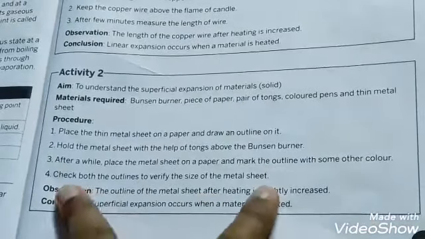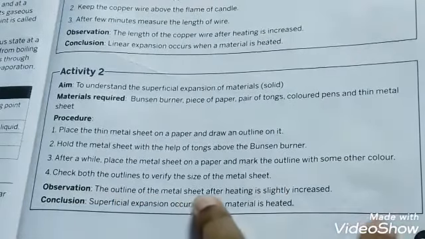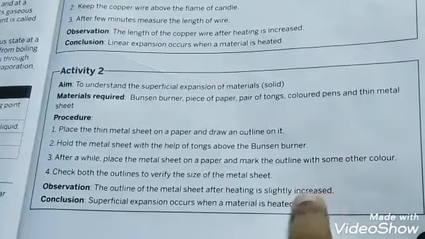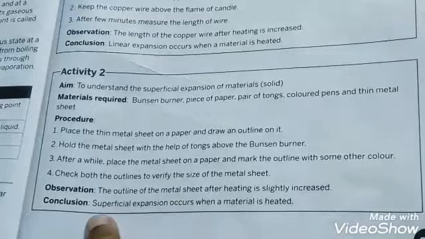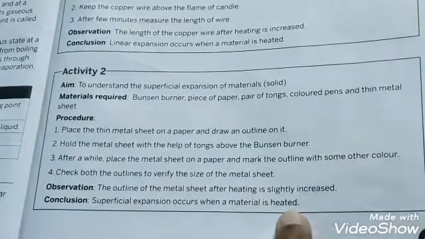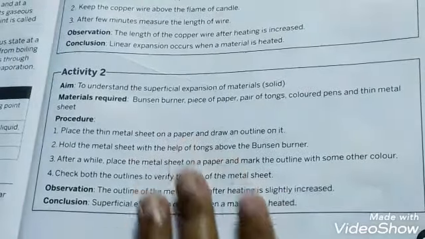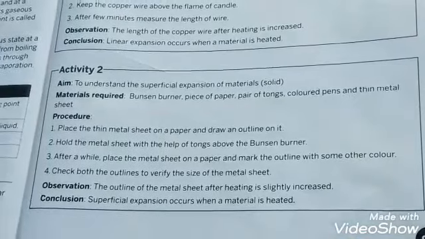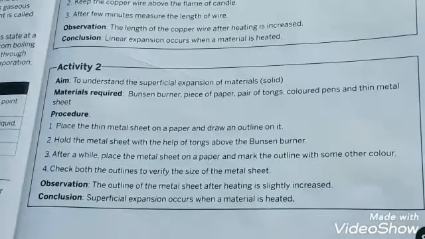Okay, so the observation is that the outline of the metal sheet after heating is slightly increased. The conclusion is superficial expansion occurs when a material is heated. So from this we can understand that when a material is heated, superficial expansion occurs. Okay. I hope you understood.